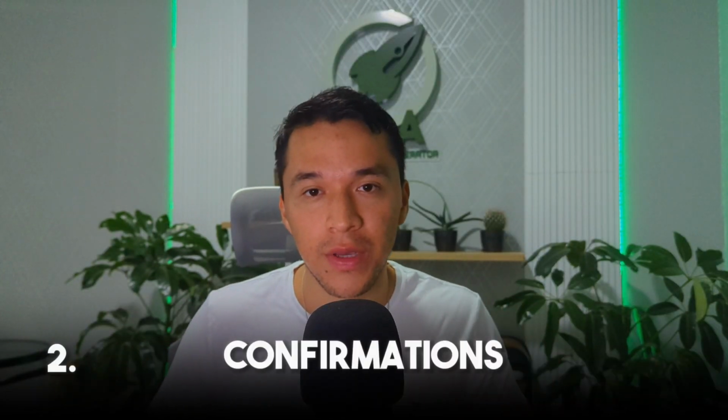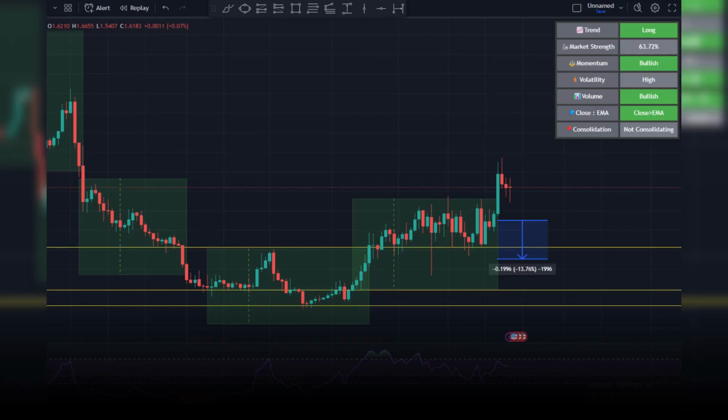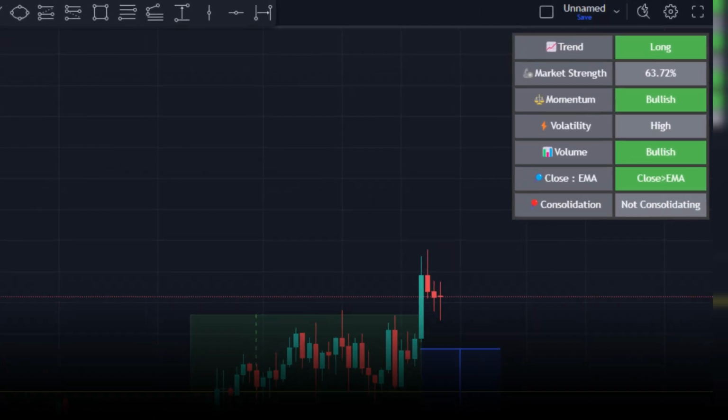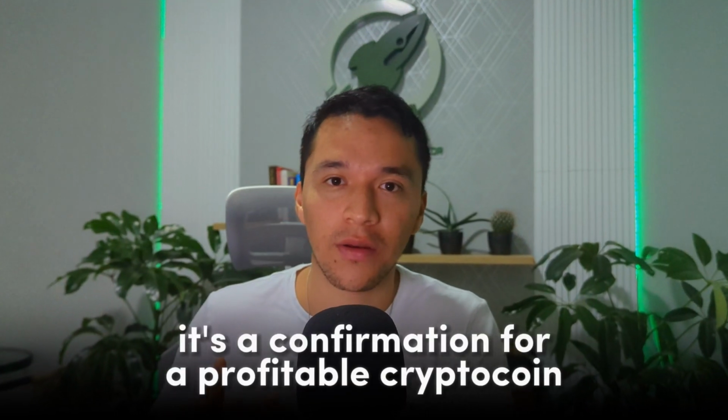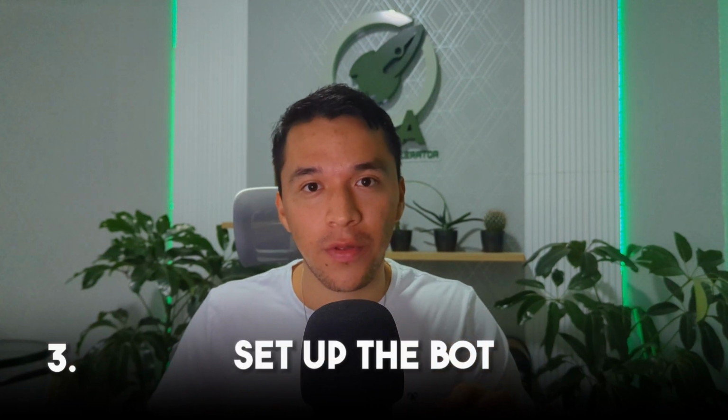Second, confirmations. In this case, I'm going to use my CBA 2.0 indicator. It's a private indicator that everybody in my community has. Essentially, it gives a confirmation that a cryptocurrency is worth trading. But I will show you how you can do it without the indicator. And third, setting up the bot with the best settings to maximize results and minimize risk. So, without any further ado, let's get started.